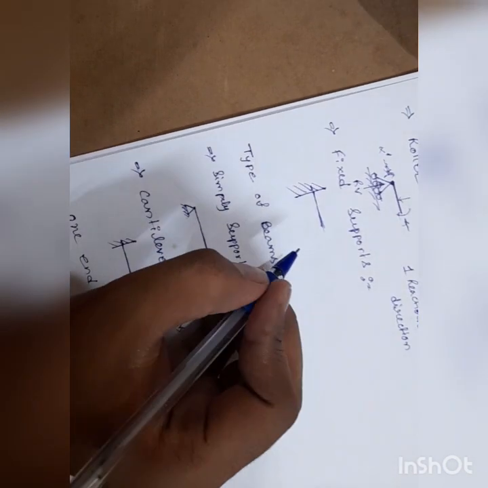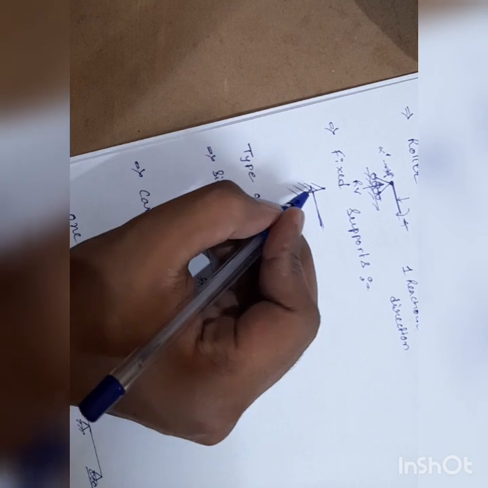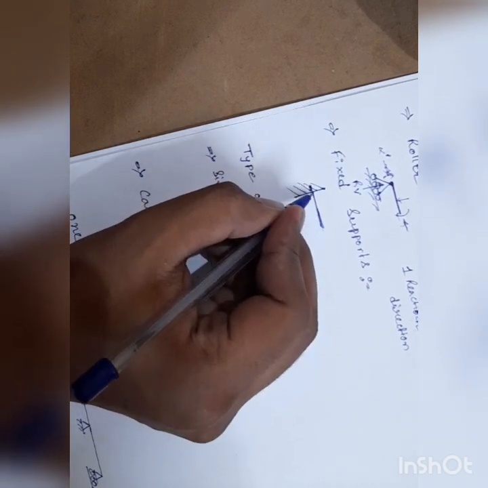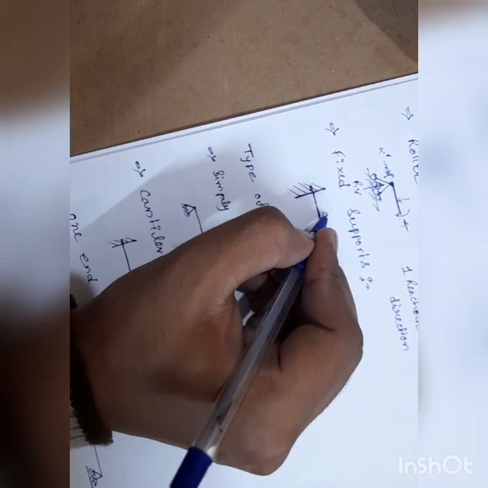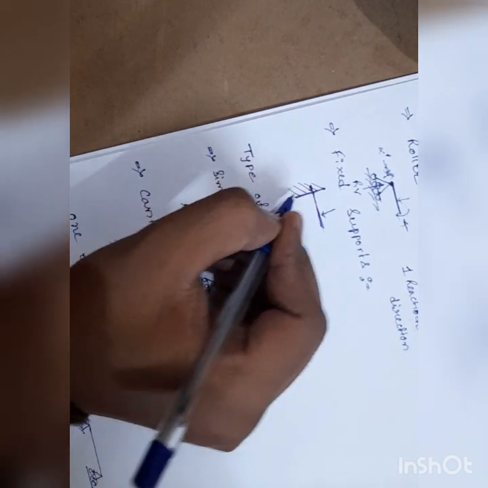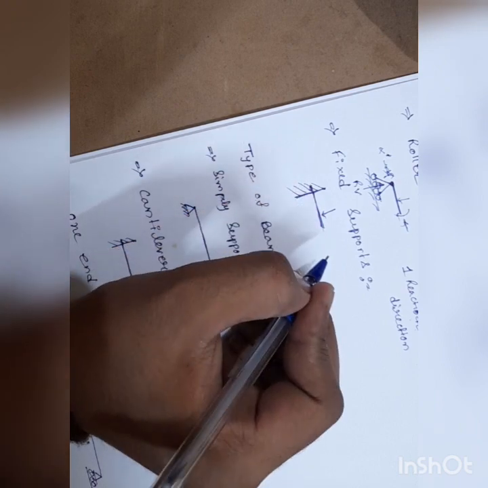For fixed support, there are three types of reaction. This end is fixed. So if we applied a load in vertical direction, it is not free to move in vertical direction.